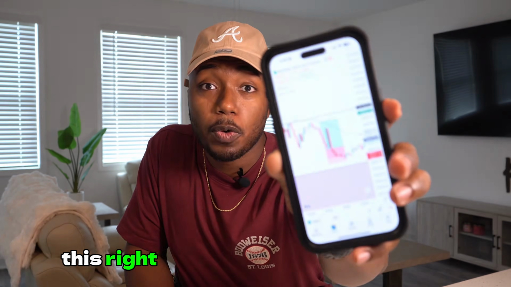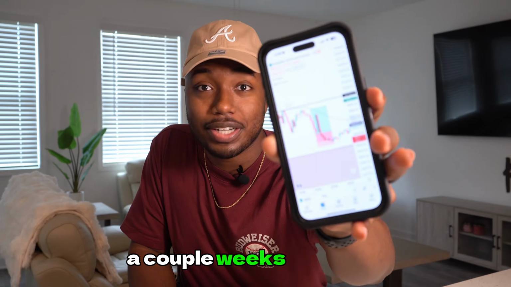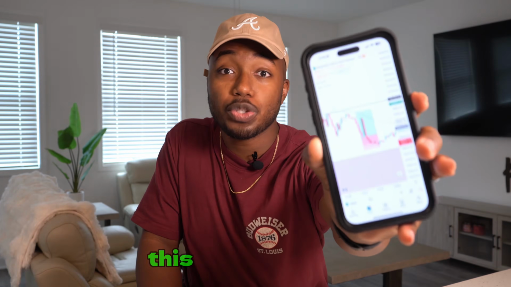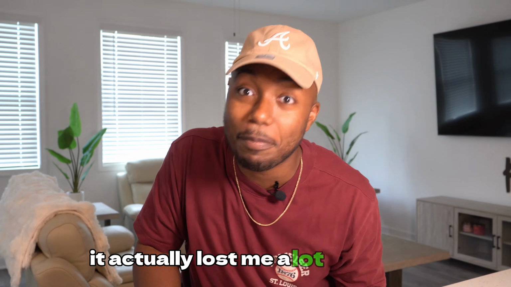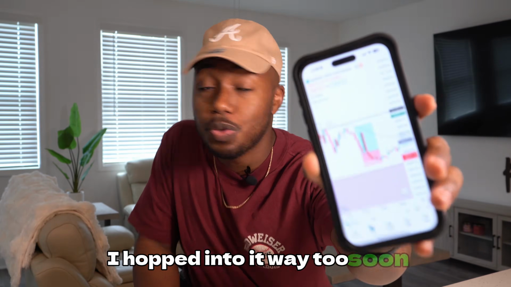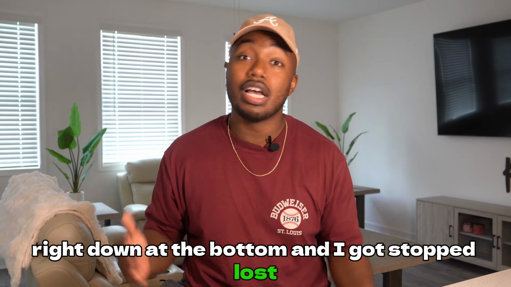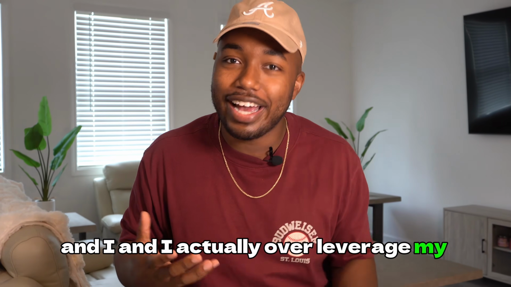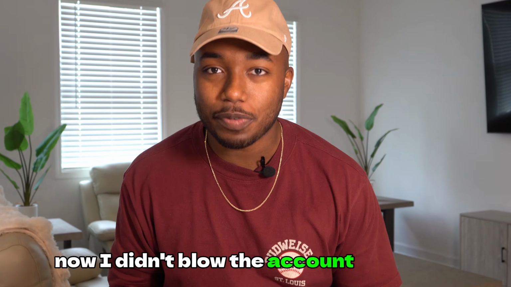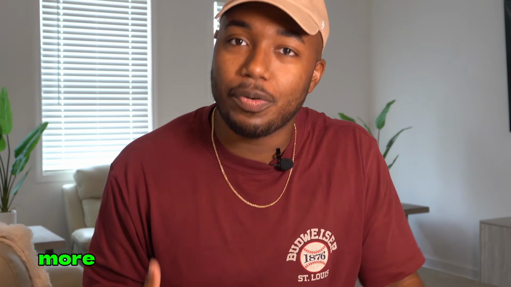So guys, this right here was a trade that I took a couple weeks ago, okay? Actually a couple days ago. This trade right here actually lost me a lot of money. I hopped into it way too soon and it literally took me out of the trade right down at the bottom and I got stop loss. I was too impatient and I actually over leveraged my account. Now, I didn't blow the account, of course, but I lost a lot more than what I actually wanted to make.